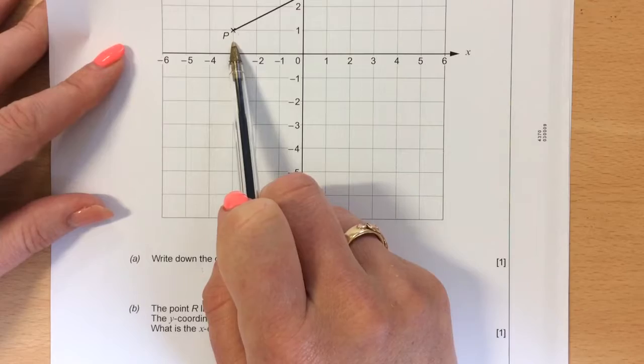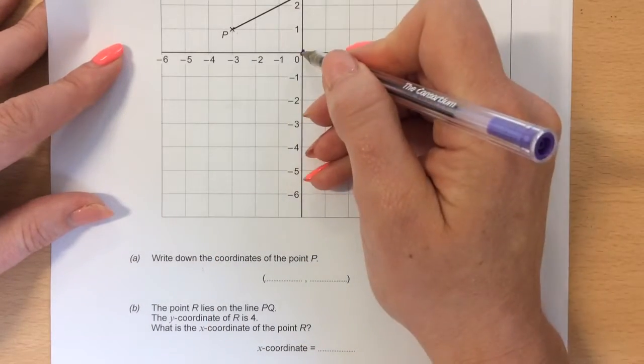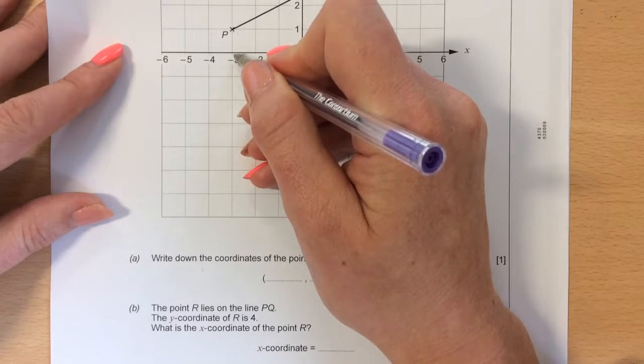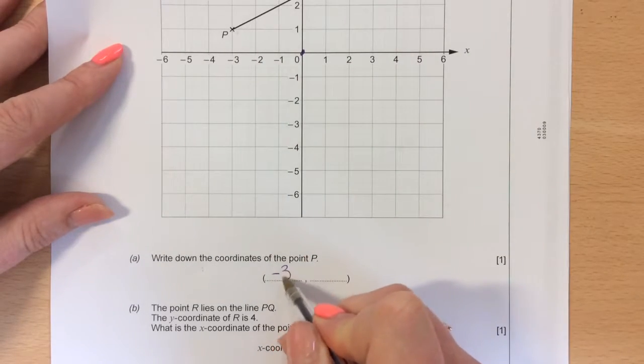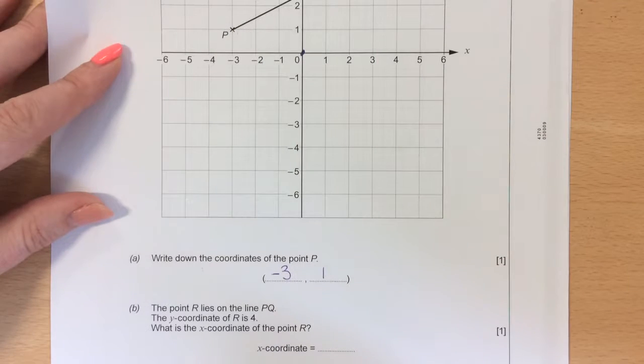Now, how would we write those coordinates? Well, remember, we're always starting at this point and we go across first. So how far do I go across? Well, I go across to minus 3. And how far do I go up? Well, it's up 1. So the coordinates of the point P are minus 3, 1.